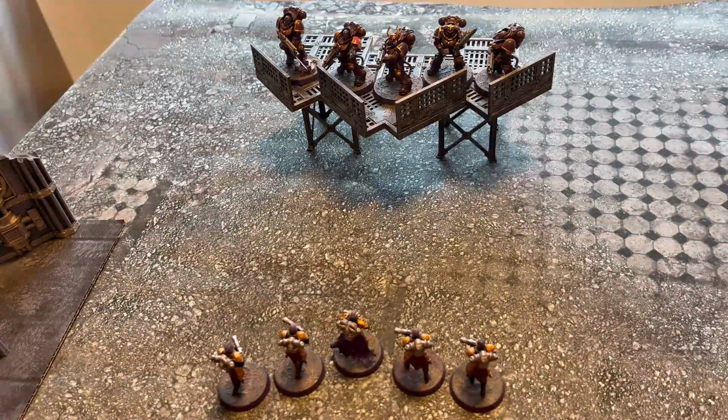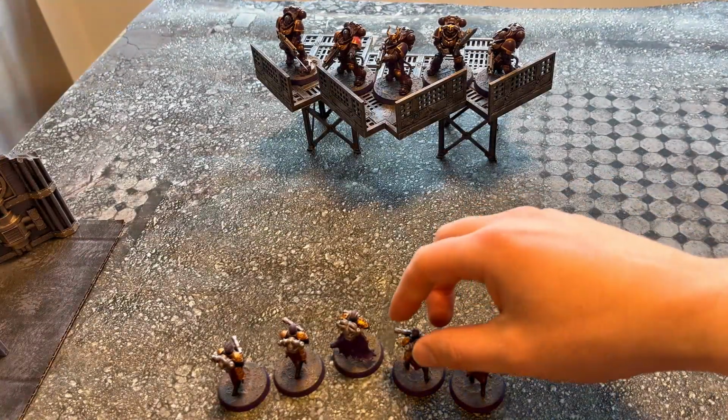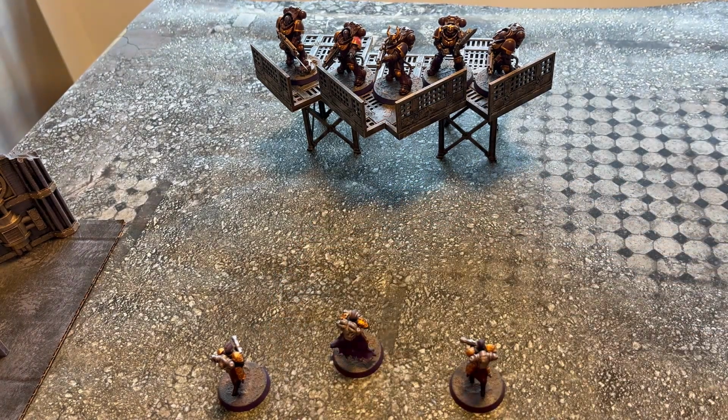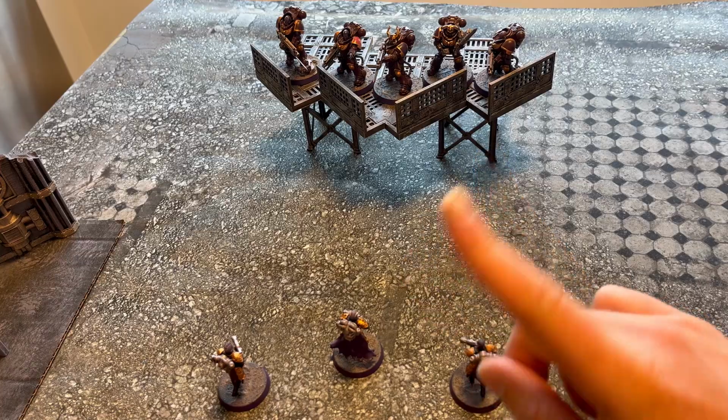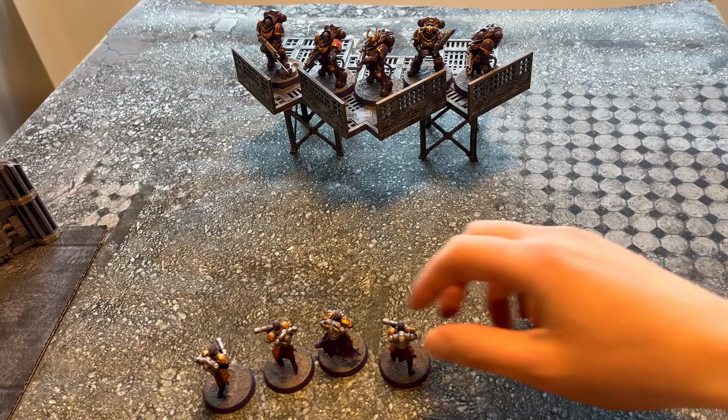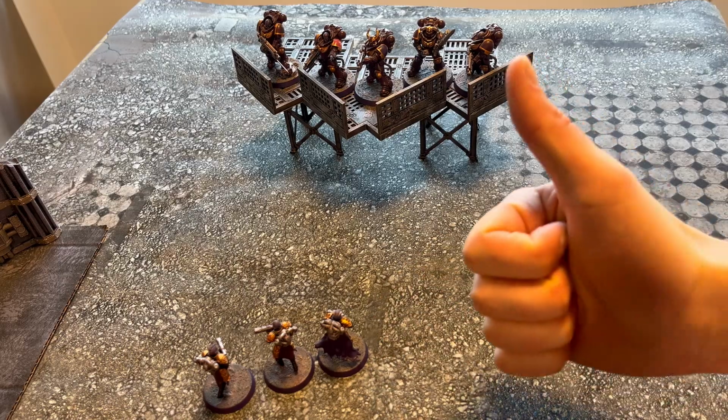The final thing to note when allocating damage and removing destroyed models from the battlefield is that a unit must still remain in unit coherency at all times. This means that after removing destroyed models, the remaining models in the unit must be in a coherent unit as covered in a previous tutorial.